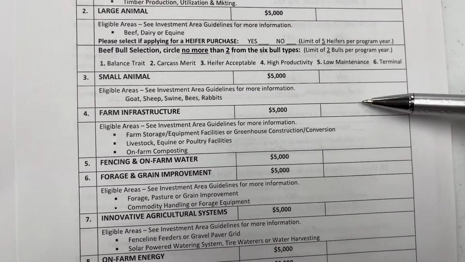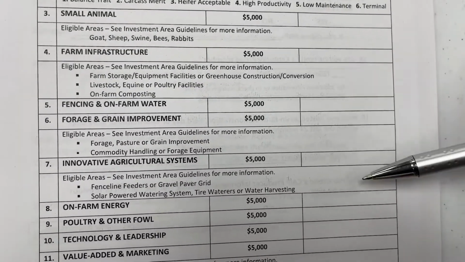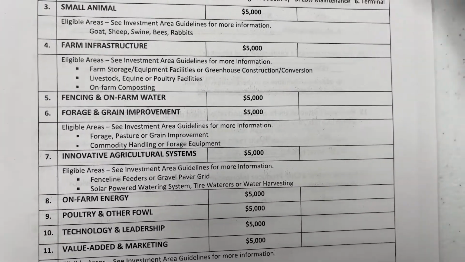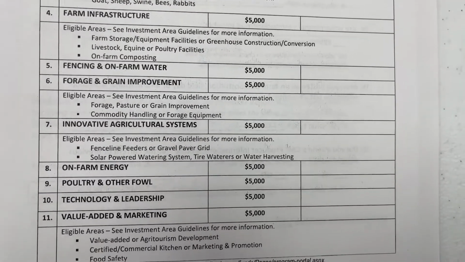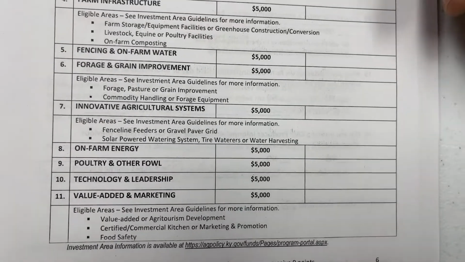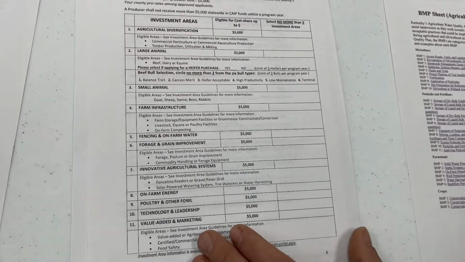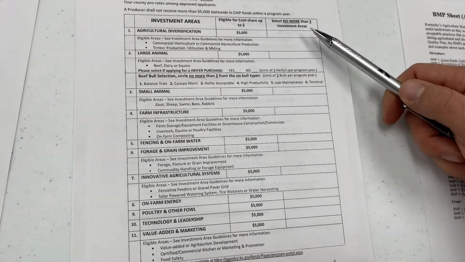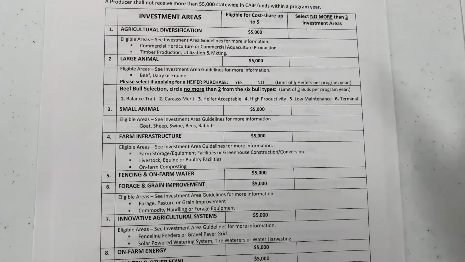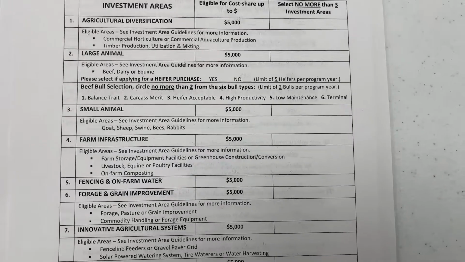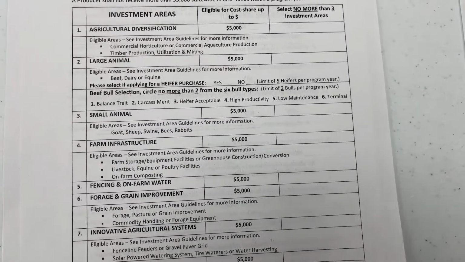Okay, so farming infrastructure, if you're building a building or something, and then any of these, but you can check no more than 3. If you know that you're going to buy a bull, you just check 1 and do a bull. But there are these 11 investment areas. Okay, and any of those are eligible, so they are all priority number 1 on our funding, which means that every area receives the same amount of money. So just make sure that you check the ones that you're interested in doing.